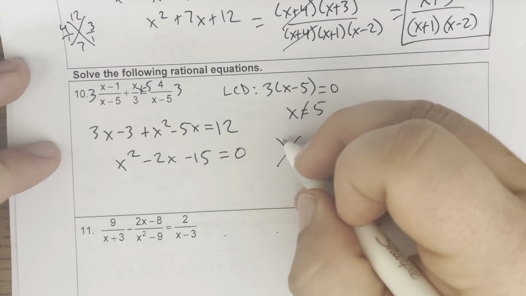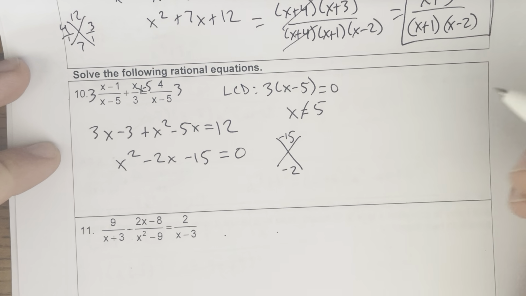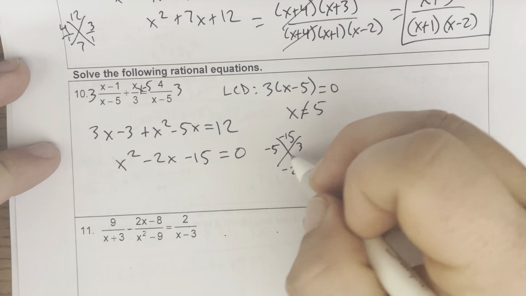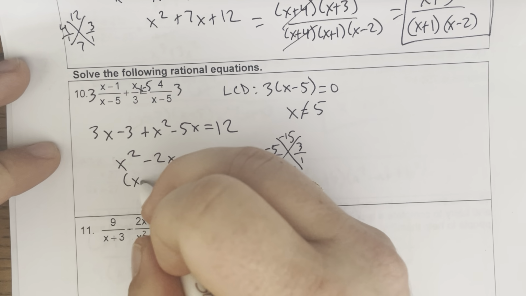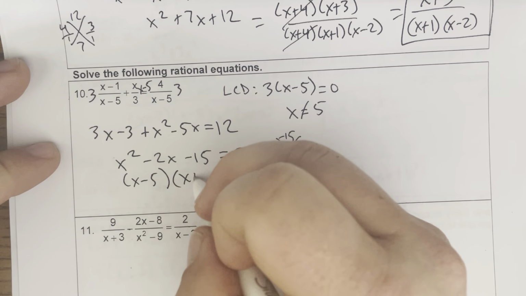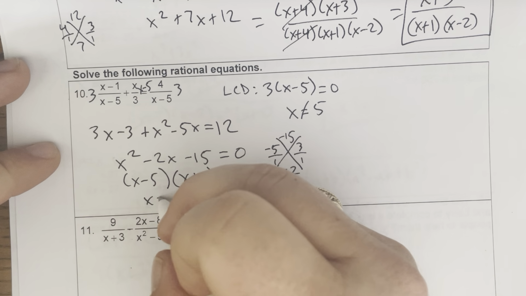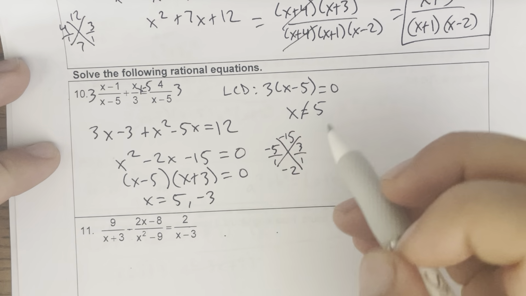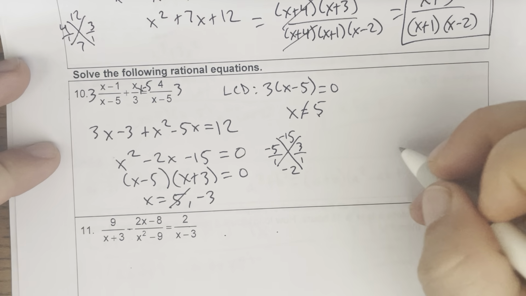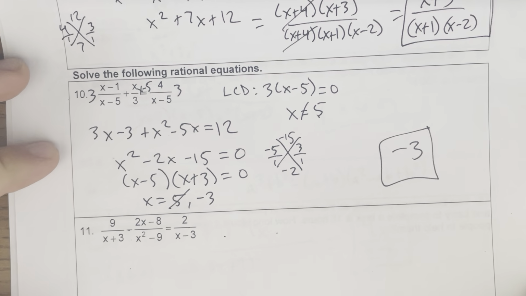And then I'll think what multiplies to negative 15 and adds to negative 2. That's going to be negative 5 and 3. And so x minus 5, x plus 3 is equal to 0, so x equals 5 and negative 3. But as we found out, x can't be 5, so my answer is negative 3.